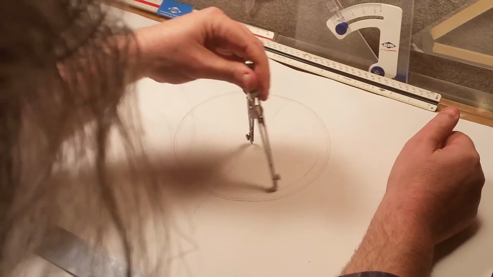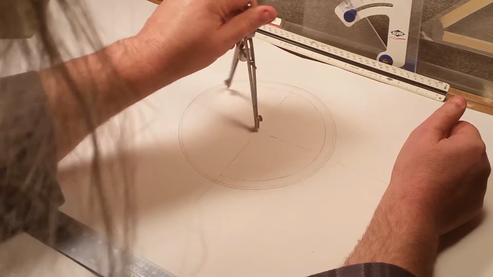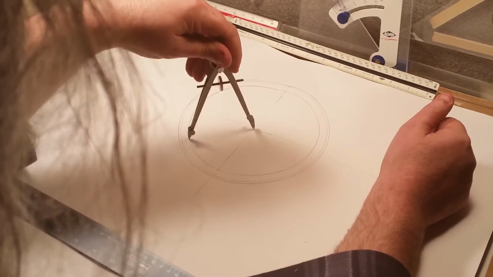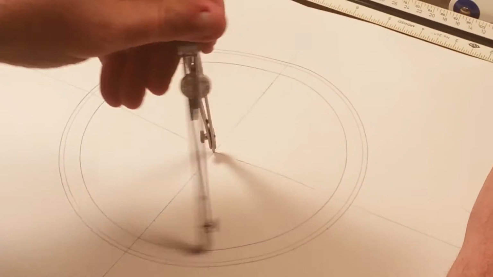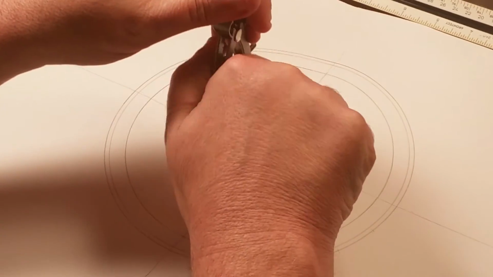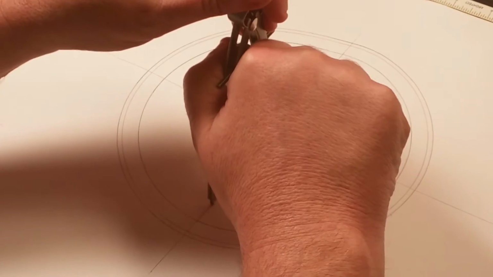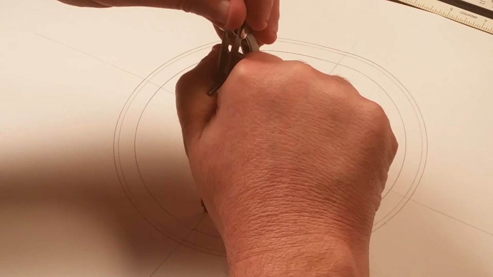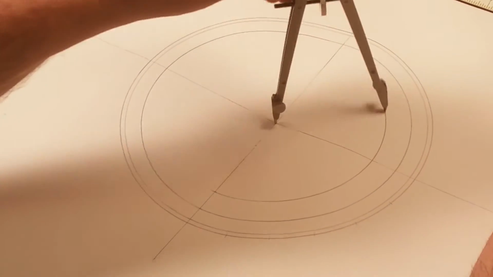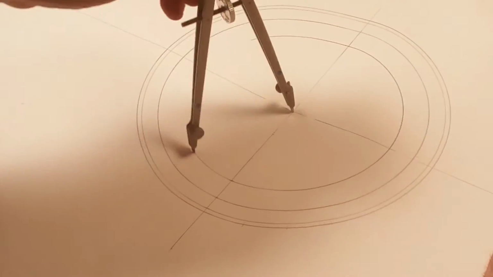And we're going to do the same thing again, and so on until we get all of our lines drawn here for our projection, because that's what we're doing.